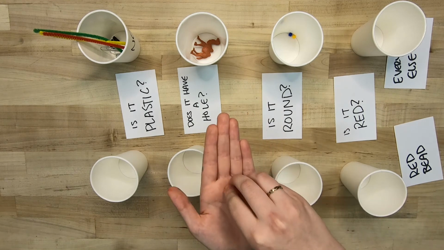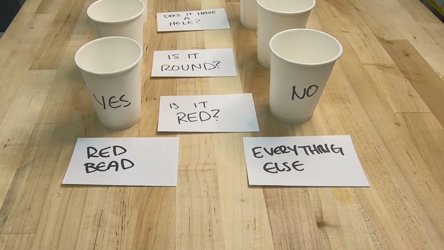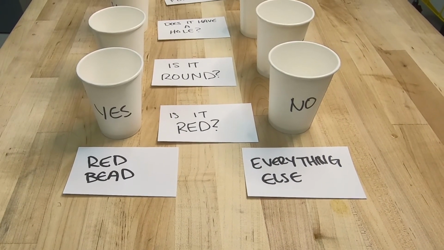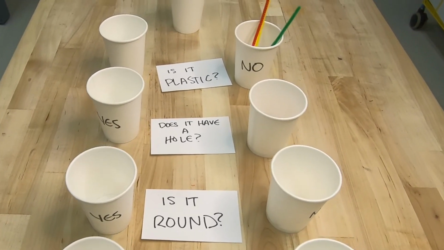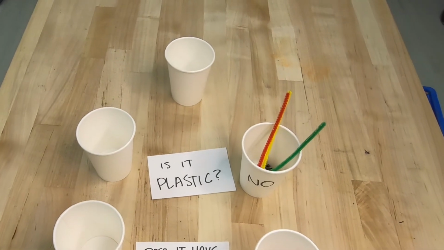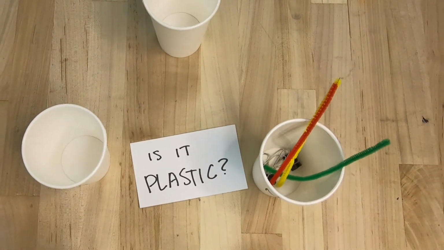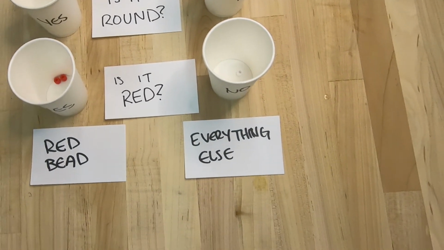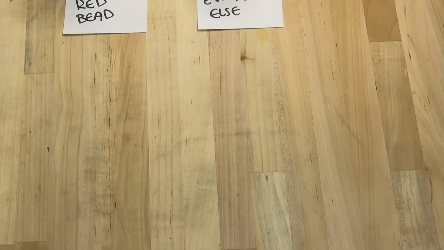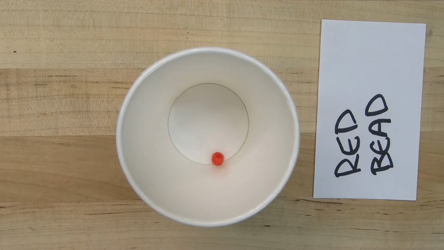Test your network a few times and see whether it successfully sorted your objects. Did you ask the right questions? What if you put them in a different order? Do you need more questions, or could you even use less? These are all questions you can use to revise your neural network. Once you think you've got the perfect network, ask other people to try it out and see if they're able to follow your paths.